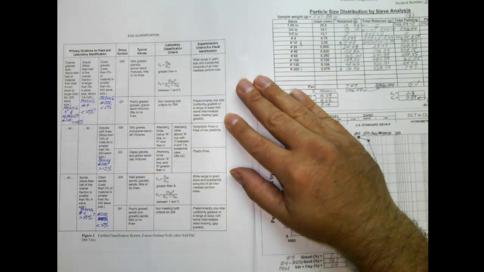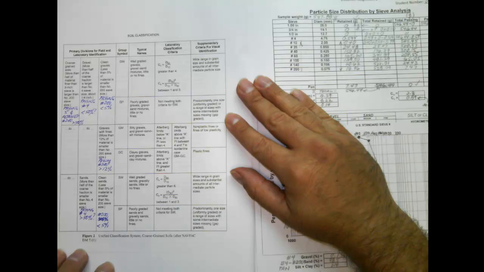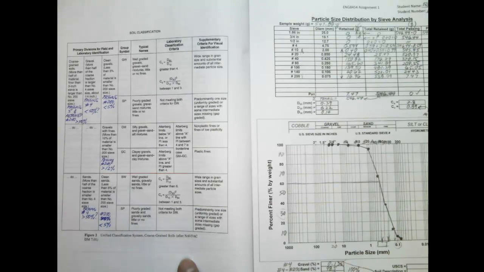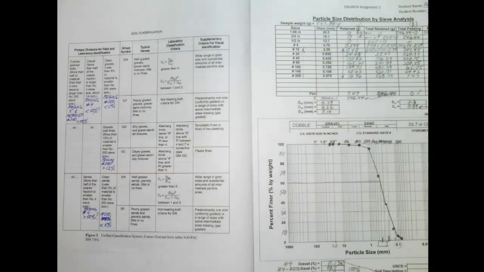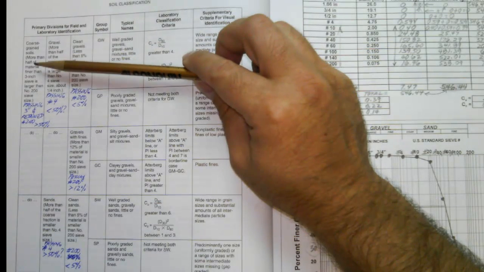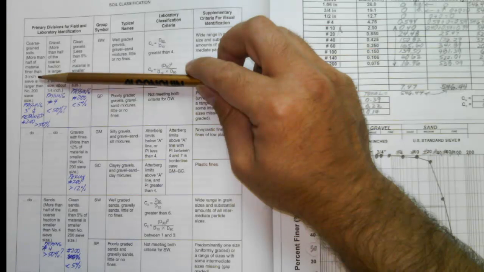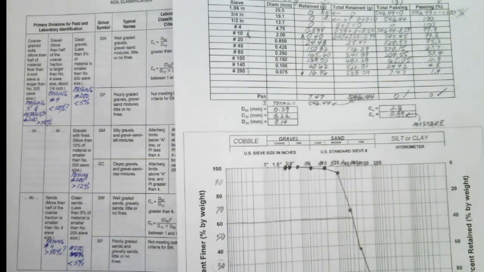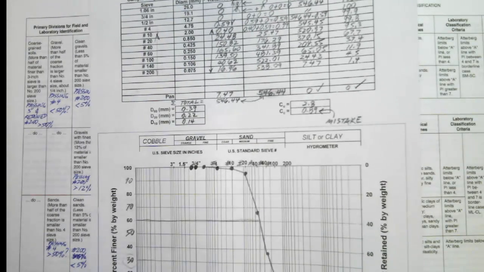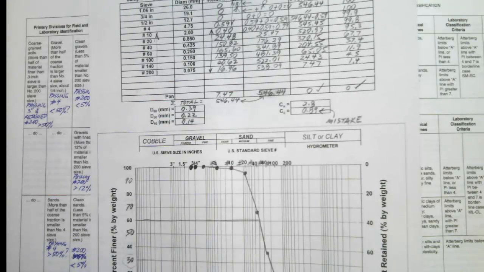So what we're going to do then is we're going to work our way starting with figure 2, possibly moving on to figure 3 or figure 4, and we're going to work our way from top to bottom and then from left to right. Okay. So we're going to start with top here. Is our sample a coarse grained soil? So that is, does more than half of the material finer than 3-inch sieve, larger than 200 sieve? So does more than 50% of our sample pass the 3-inch sieve and is retained by the 200 sieve?